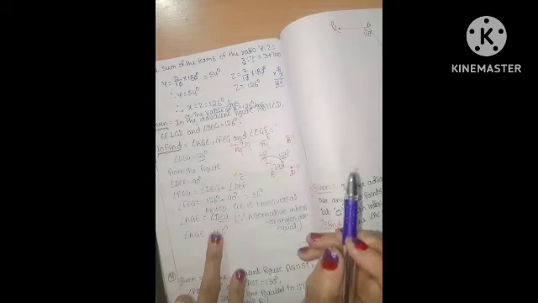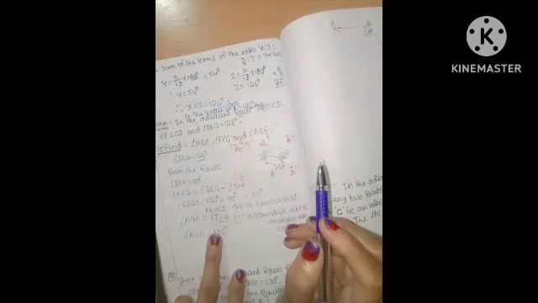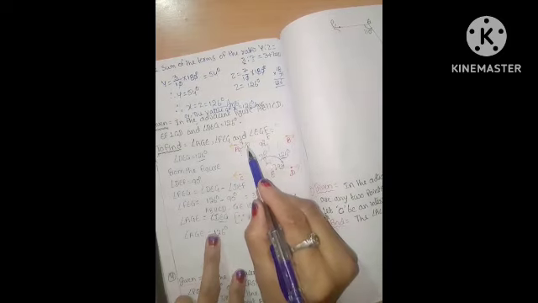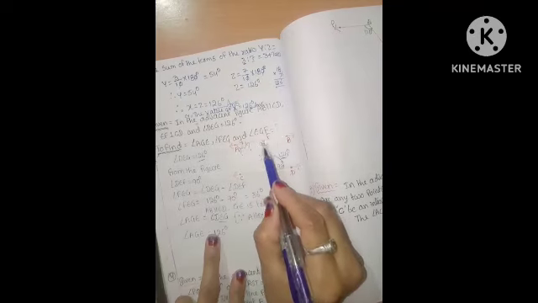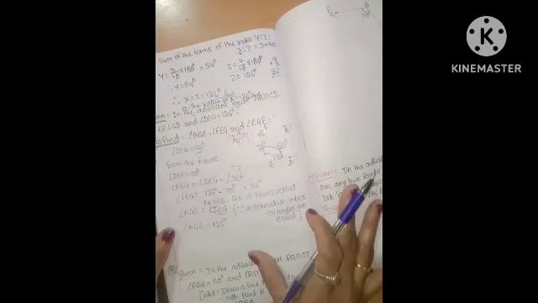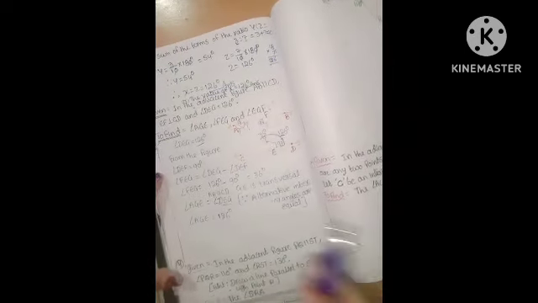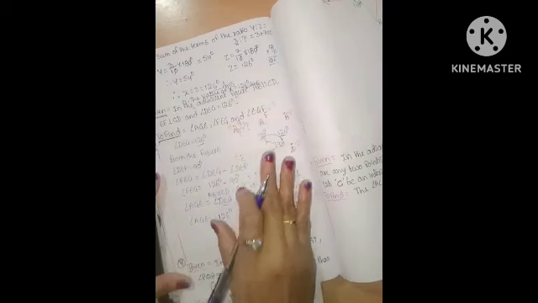Next, how to calculate this angle? By using the property that the sum of the three angles is equal to 180 degrees.